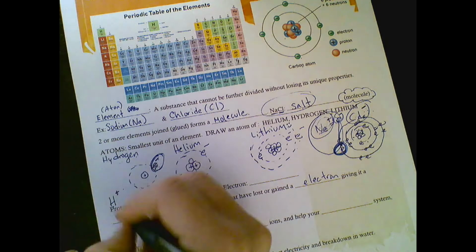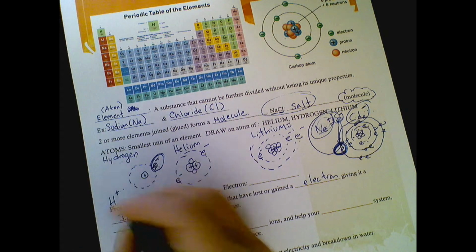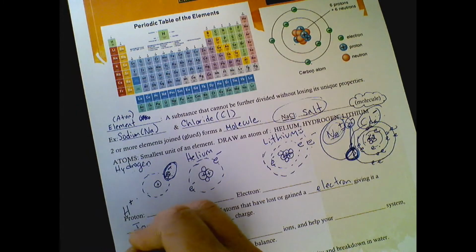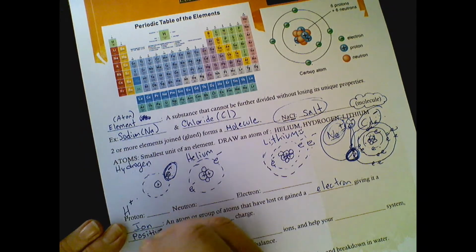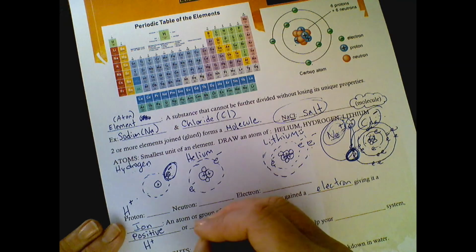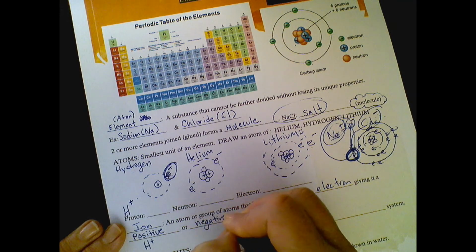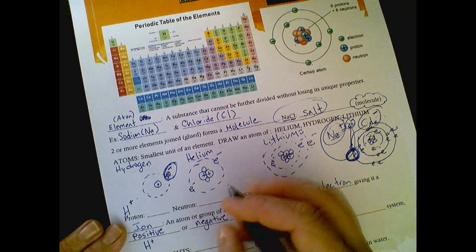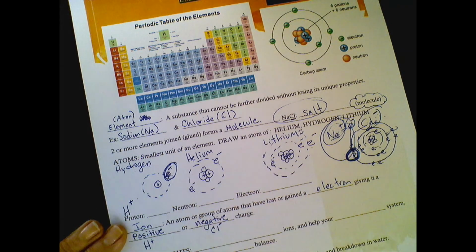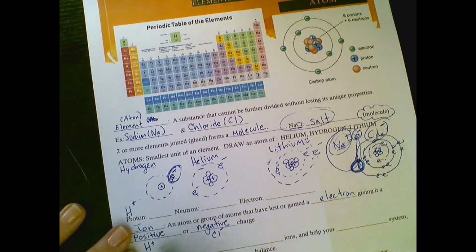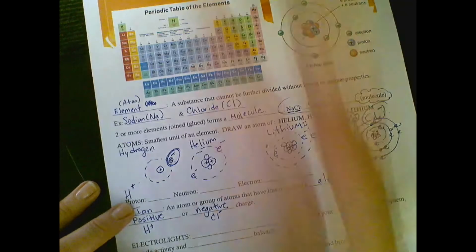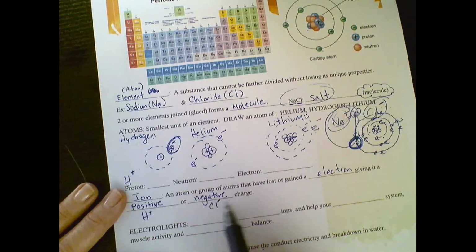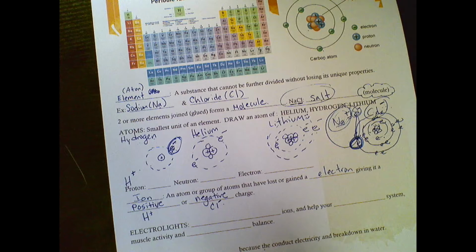It either gives it a positive charge, like hydrogen, or a negative charge, like chlorine, for example. And again, hydrogen is positive because it gave an electron away, taking away the negativity, so it's happier. Chlorine is negative because it took negativity on and it took on an electron. It grabbed one. Okay, so what does this have to do with medical science?